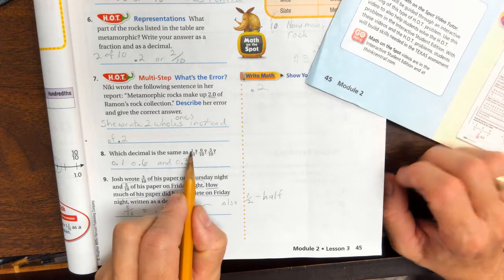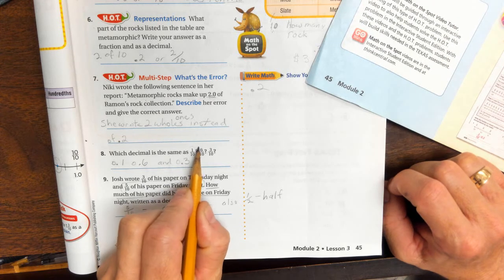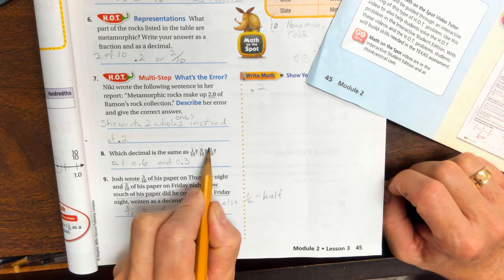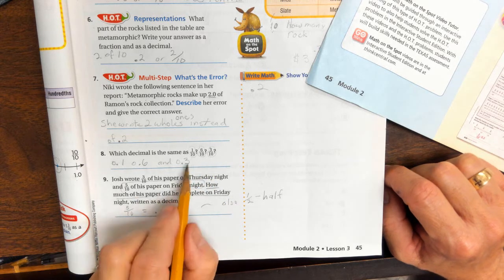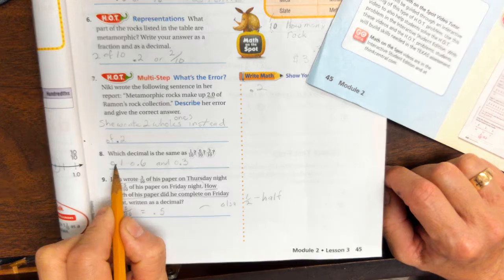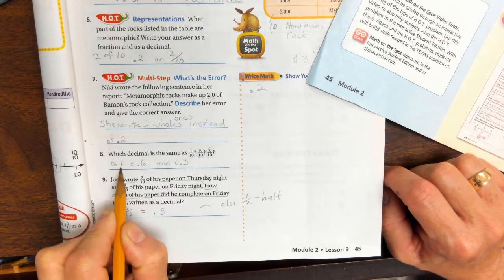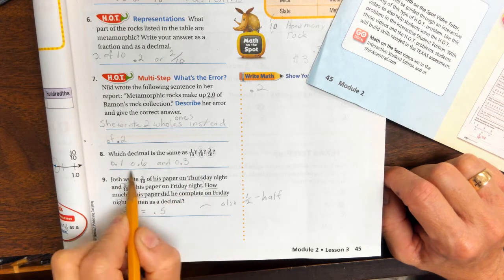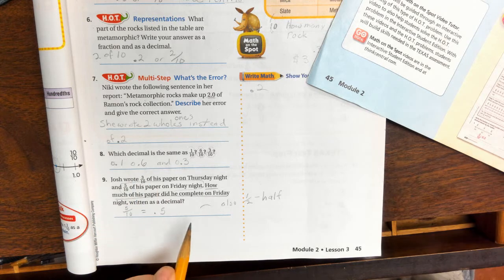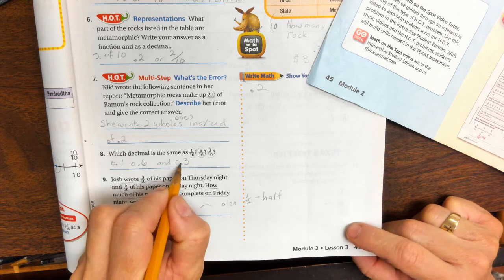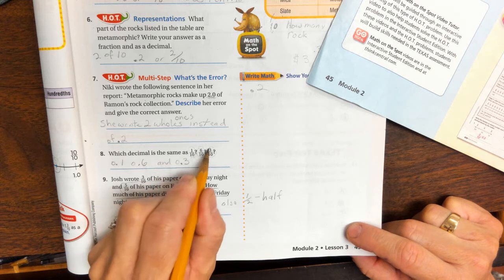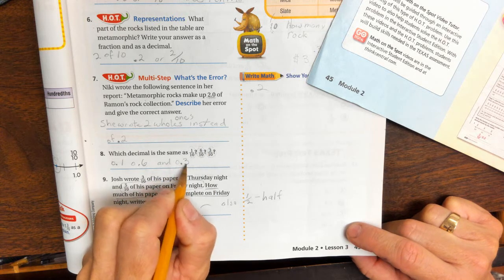Okay, so you're going to write a decimal for this number, a decimal for this fraction, and a decimal for this fraction. Okay, for 1/10, the decimal is 0.1. The decimal for 6/10 is 0.6. And the decimal for 3/10 is 0.3. You write the digit in the place value of the tenths.